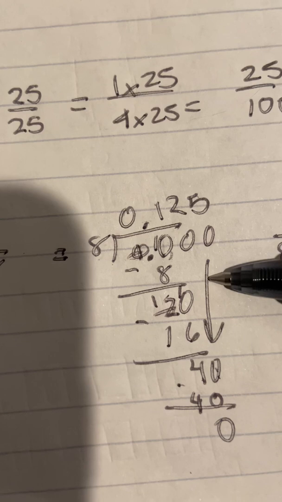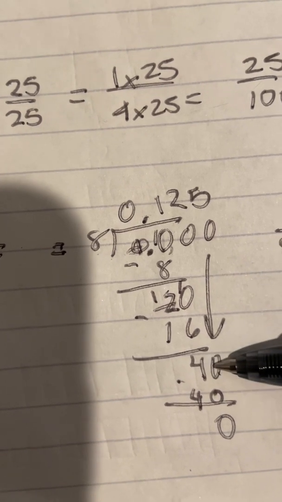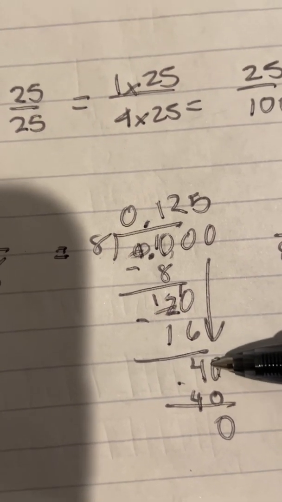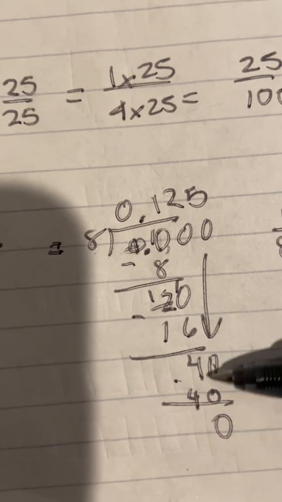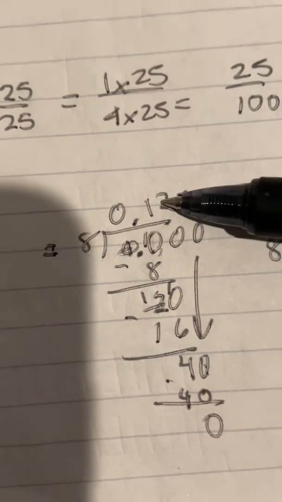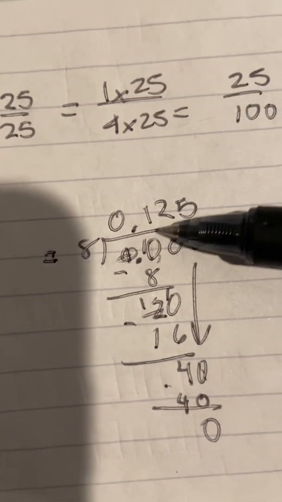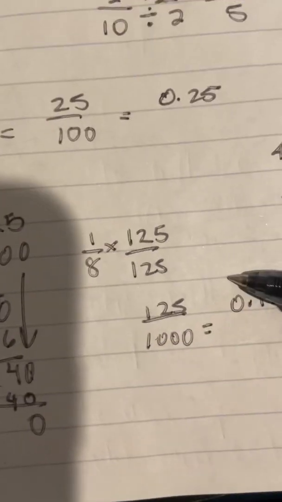Bring down the 0 in the thousandths place, so that's 40 thousandths. 8 goes in 5 times. 5 times 8 is 40. 40 take away 40 gives me 0. So my answer is 0 and 125 thousandths.